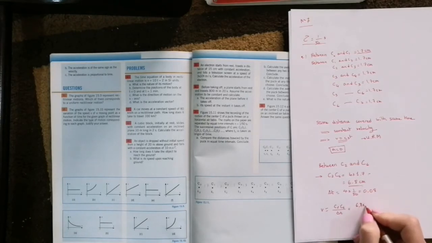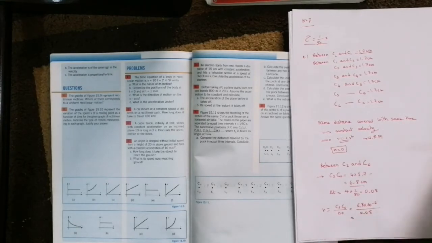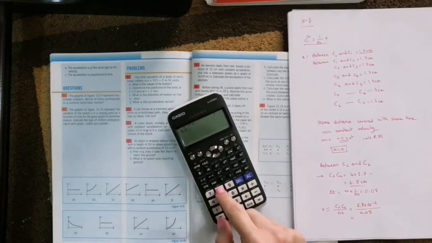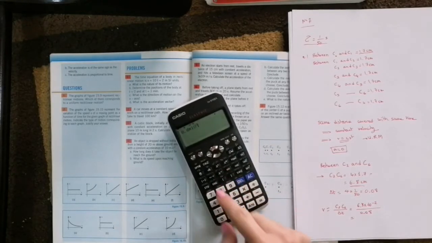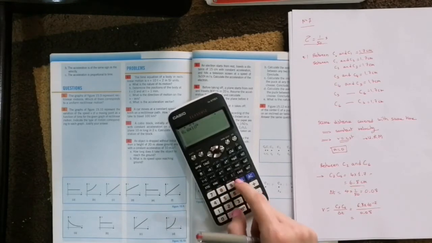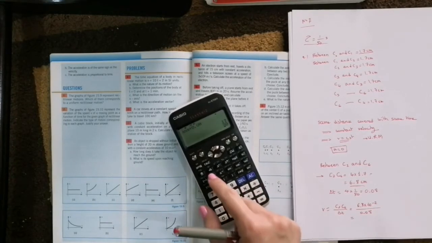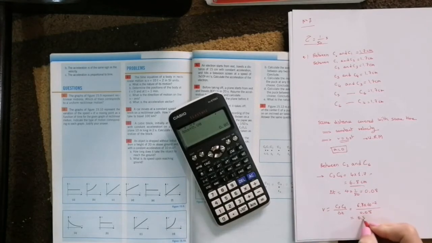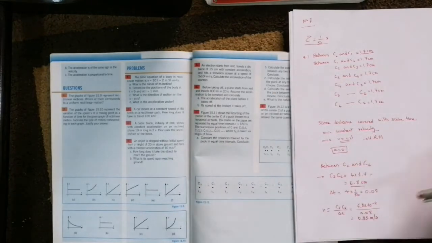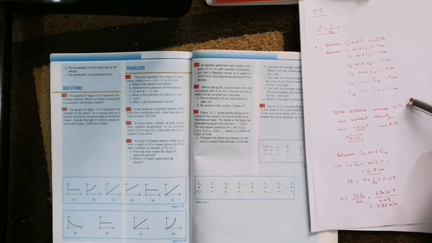So 6.8 times 10 to the minus 2 over 0.08, and the answer is equal to 0.85 meters per second. This is the average speed of the puck between any two instants.